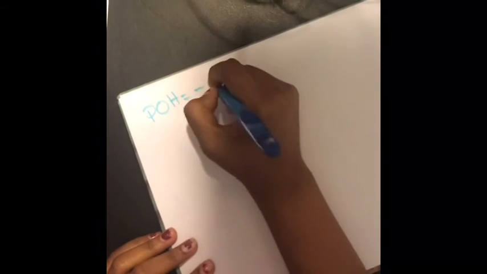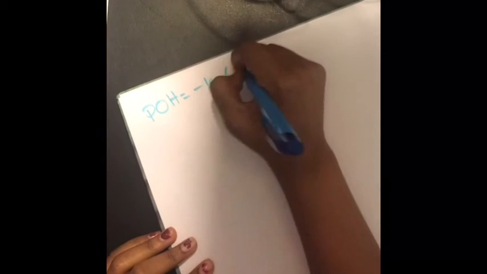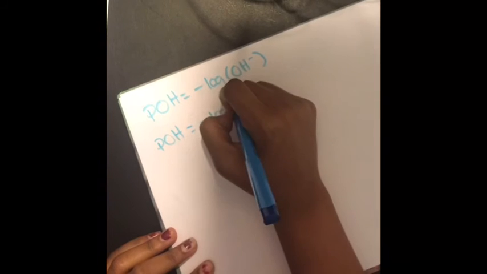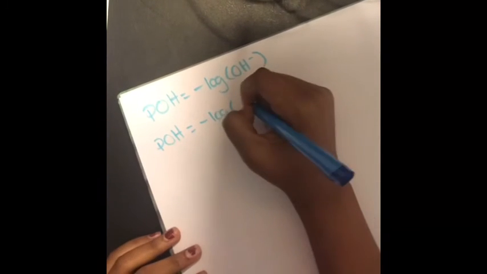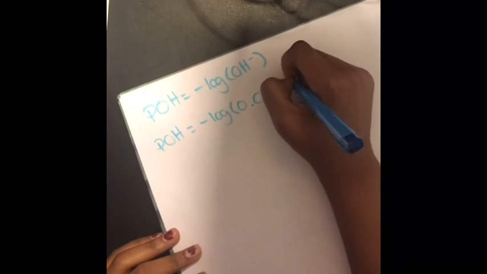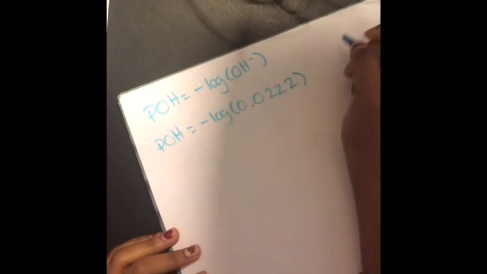In order to find the pH, we first take the negative log of the OH concentration, and that gives us our pOH. So our pOH is equal to the negative log of our OH concentration, which we just found is 0.0222.